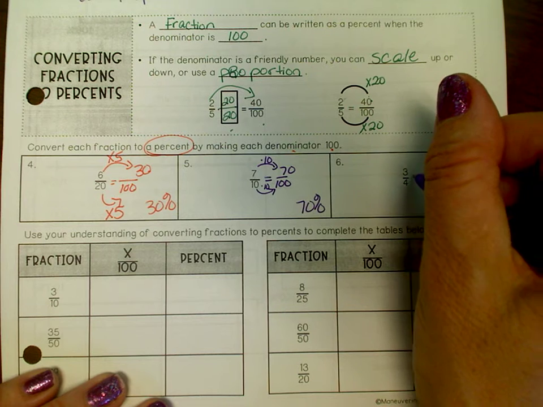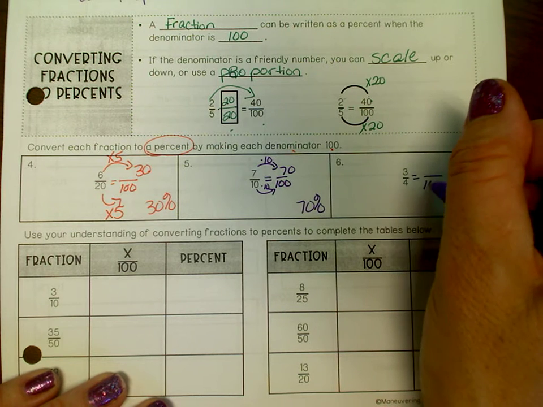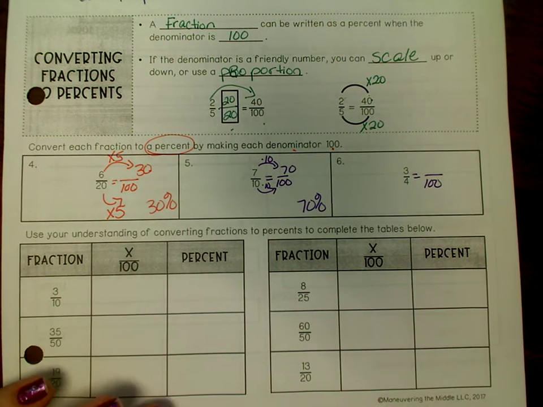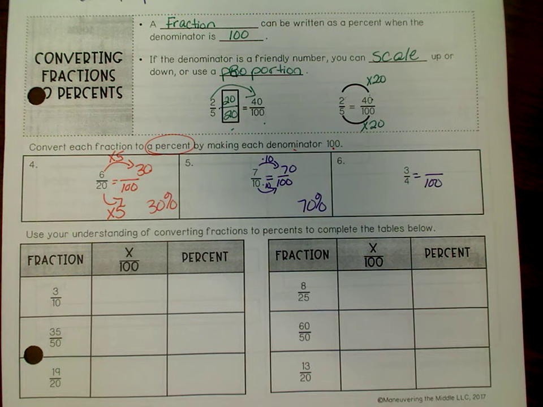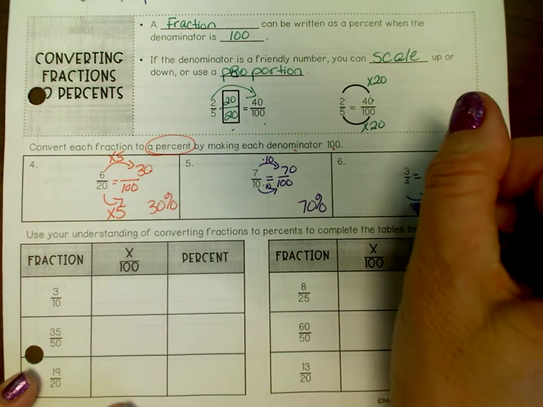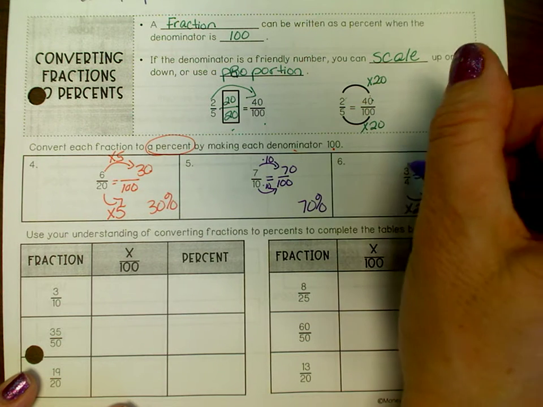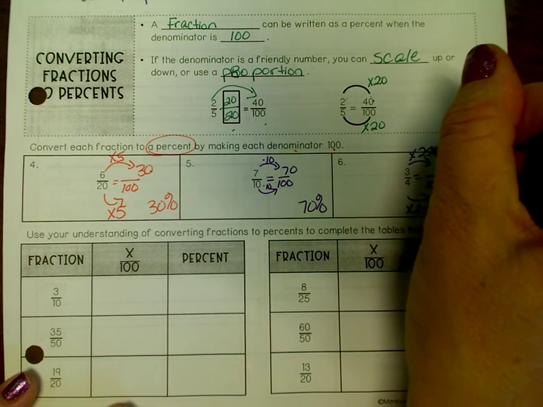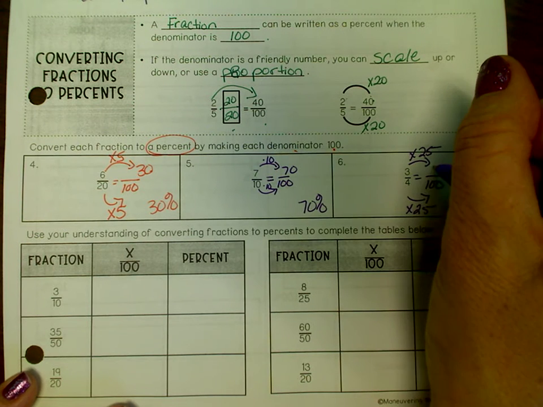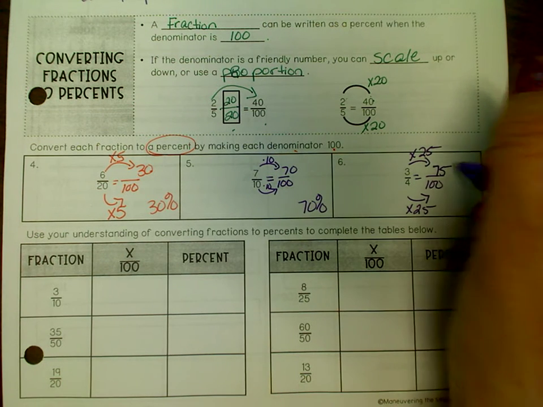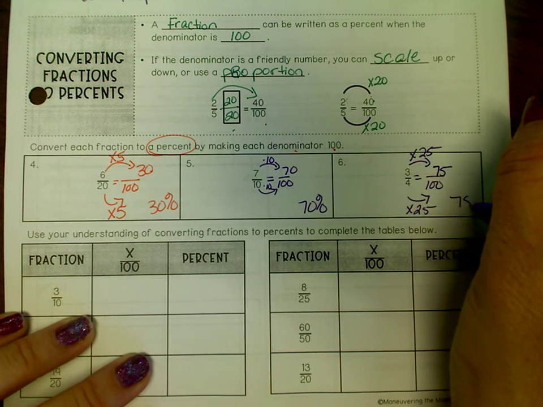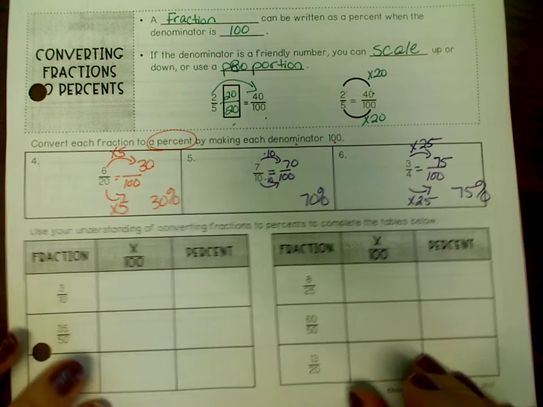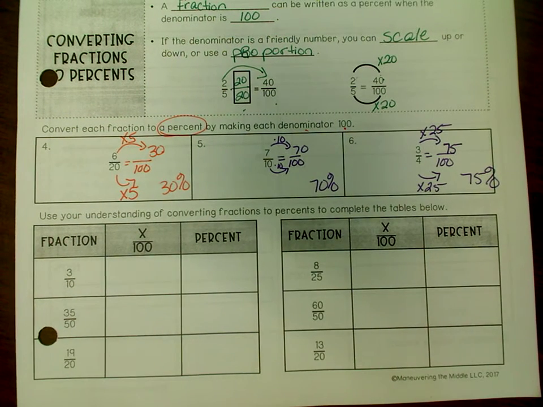Okay, now we need to do this one into 100. 4 times 25 equals 100. Do that to the top as well. 3 times 25 is 75, which would be 75%. Again, this is review.